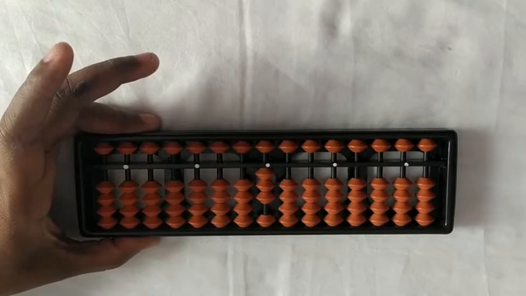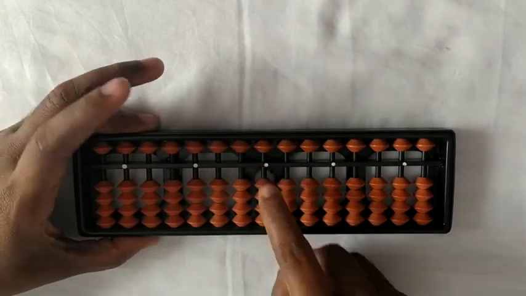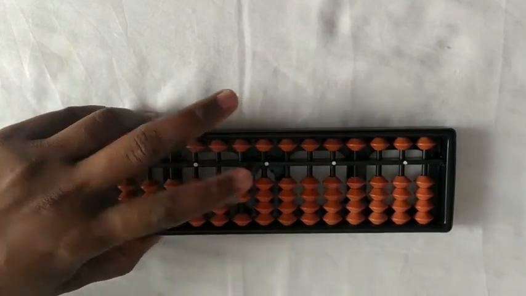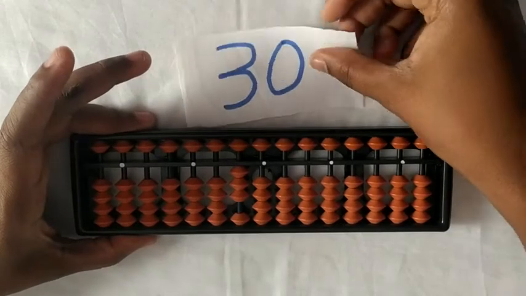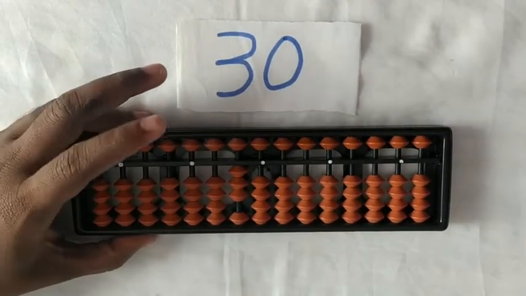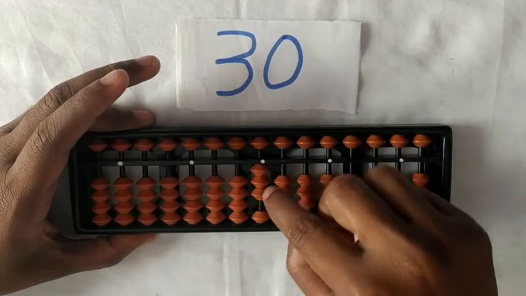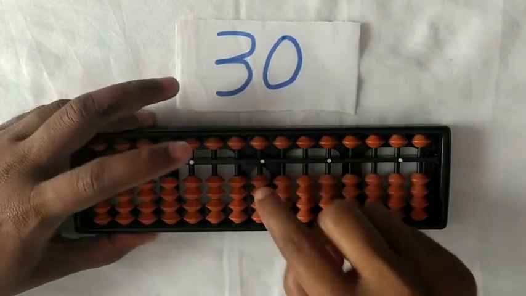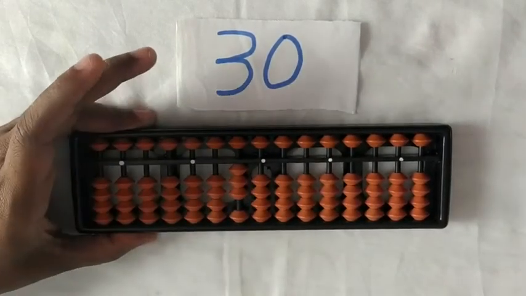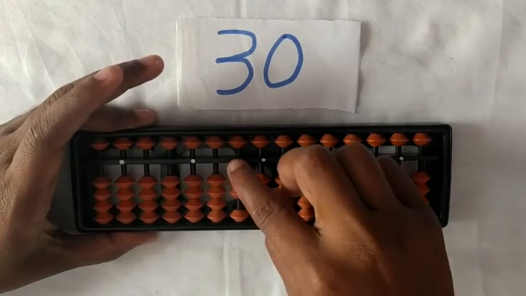What is this? This is 3. But I am moving 3 lower beads in tens place. Now this is called 30. If you move 3 beads in ones place, then this is 3. But whereas if you move like this, then this is called 30. Next.